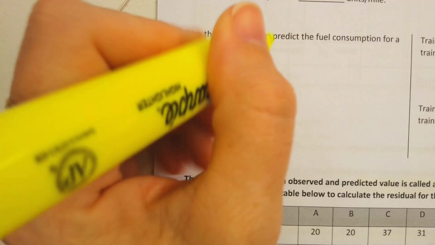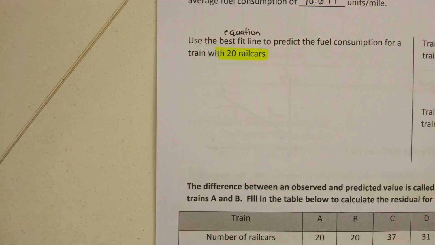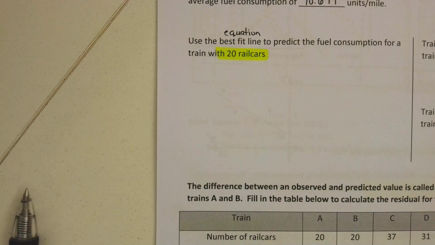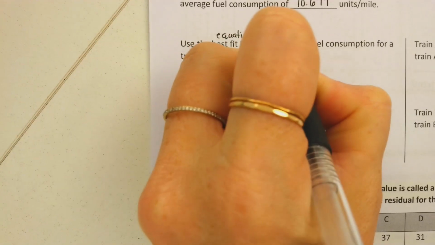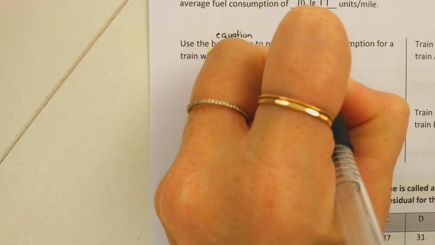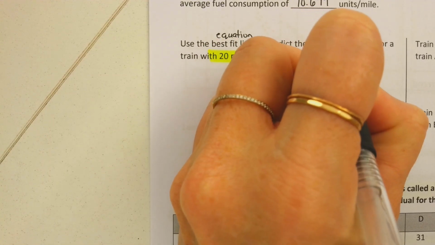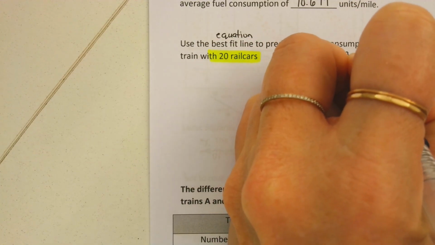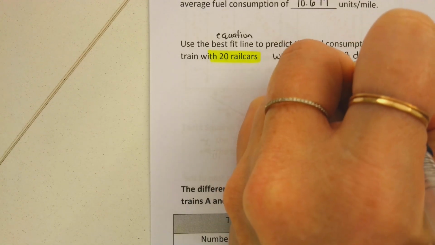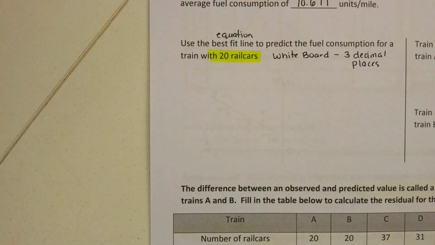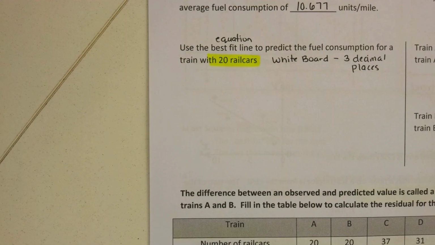Go ahead and calculate it and put your final answer on a whiteboard rounded to 3 decimal places. Again, let's round to 3 decimal places. Just plug into this equation.